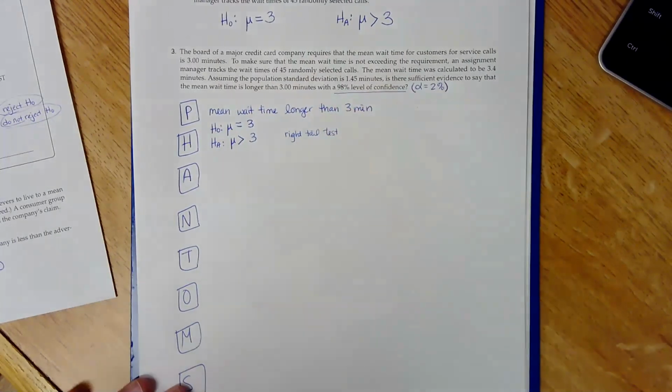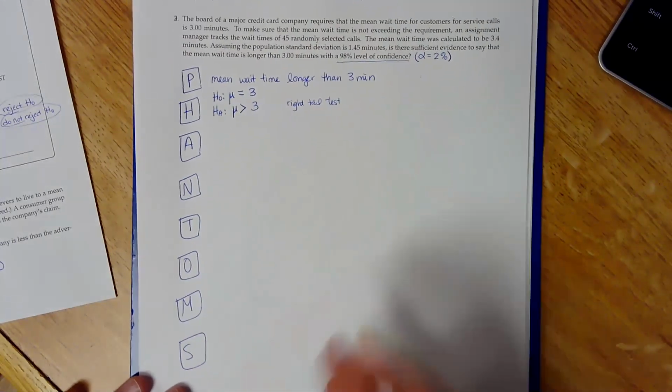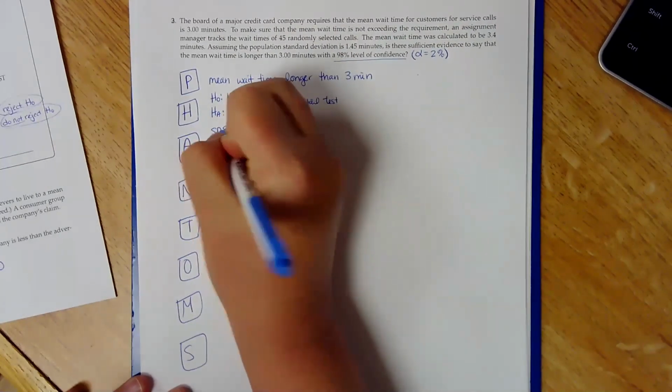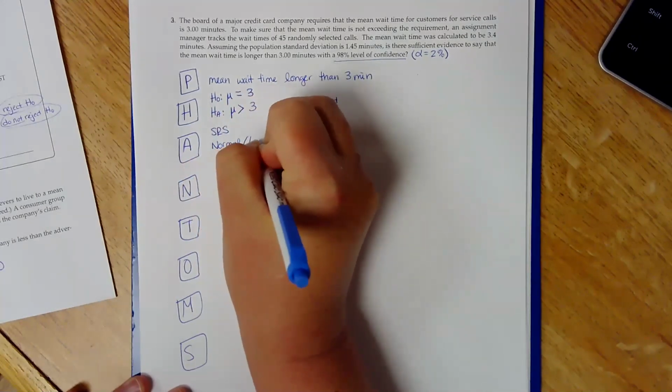Okay. And then the A is our assumptions and conditions. So this is the same as the ones we were looking at in chapter 16. So hopefully you've got these down pretty good. So simple random sample, normal or large, and then sigma.